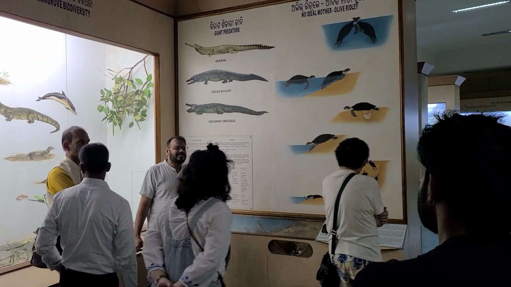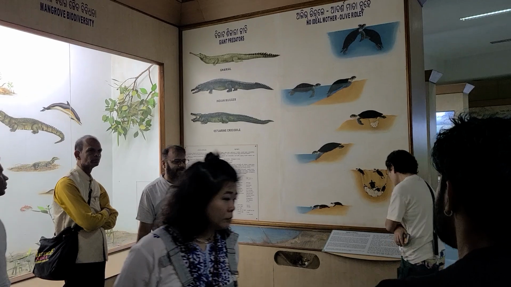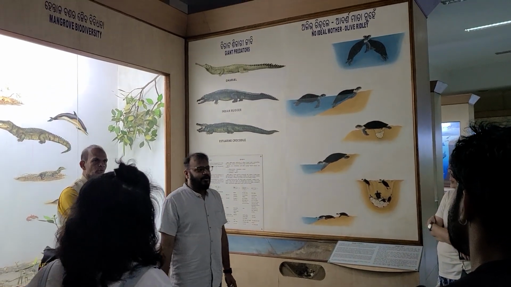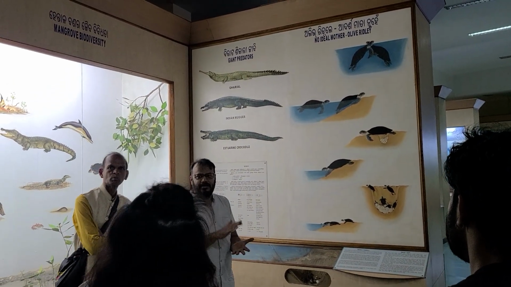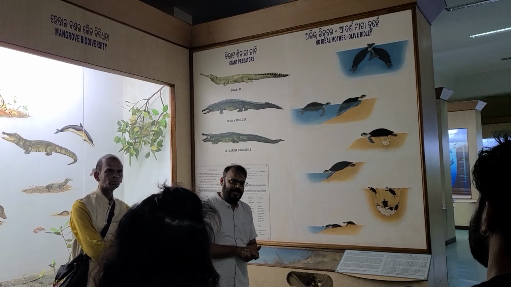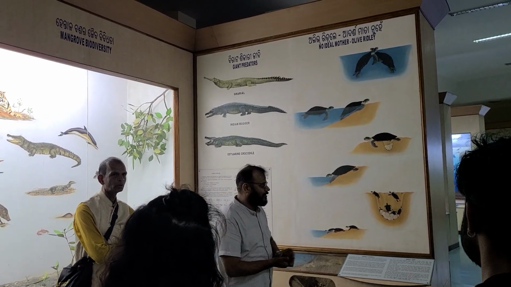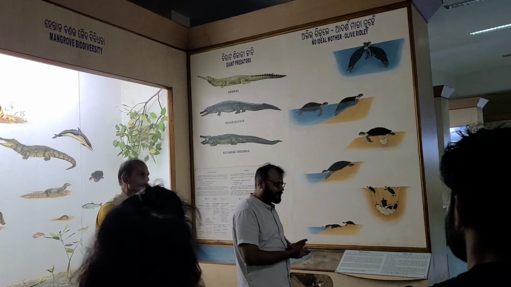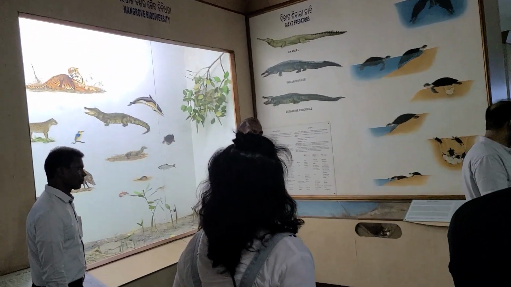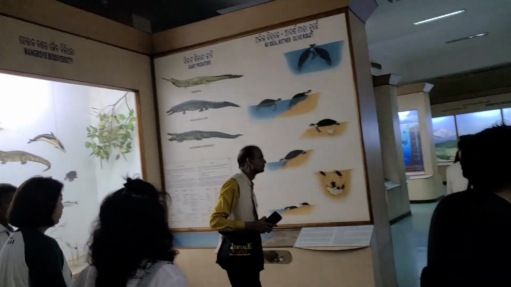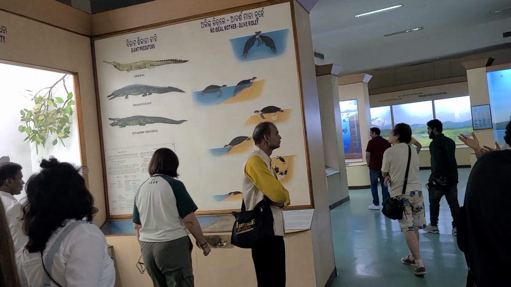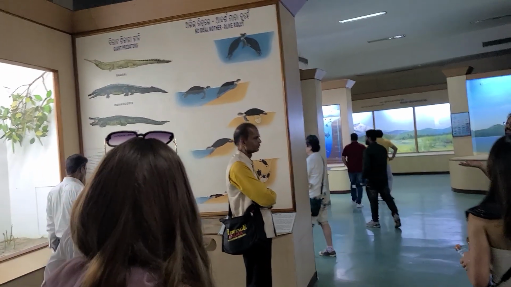This year, it is estimated that almost 1 million olive ridleys have nested in Odisha. It's a seasonal thing, and it is going on right now. So this is a world record. It is the only place where olive ridleys do the nesting.